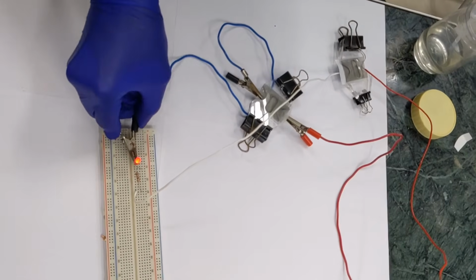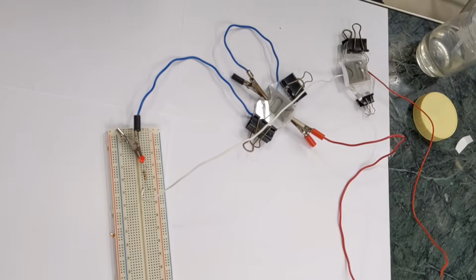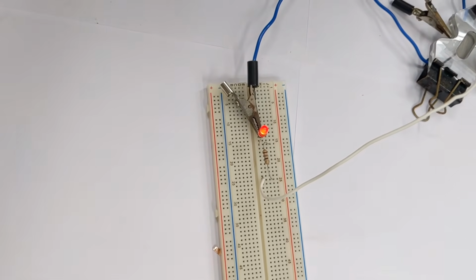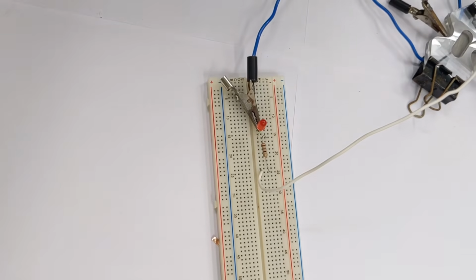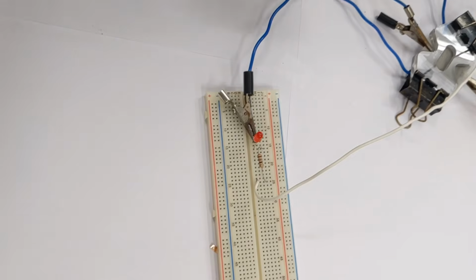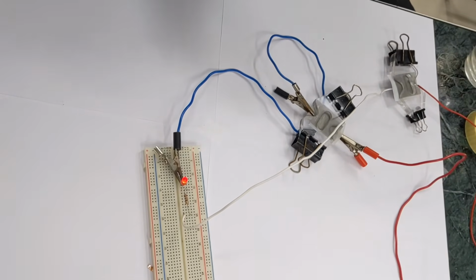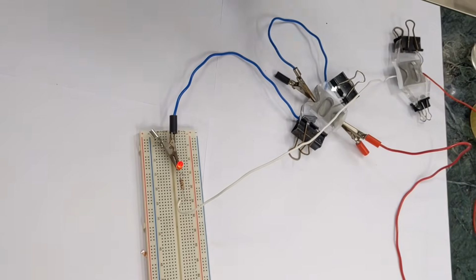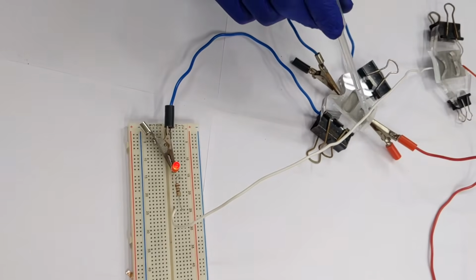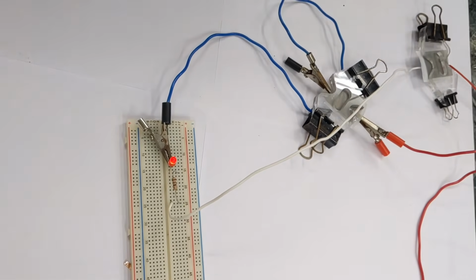Now let me check. Yes. This should be the, oh, it is blinking. Maybe a loose connection. The LED is blinking. Maybe the electrolyte is still seeping into the electrode, so in some parts it is getting connected and getting disconnected. You will try to add more electrolyte so that the LED glows continuously.